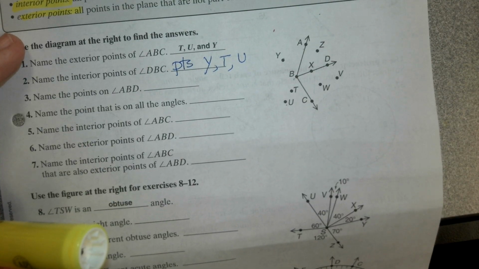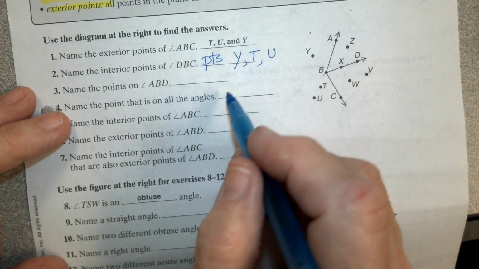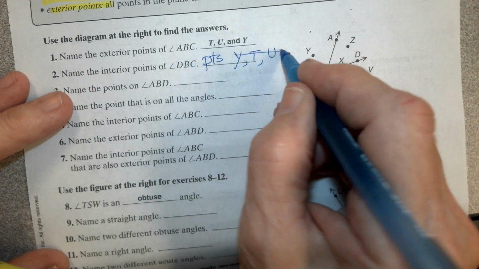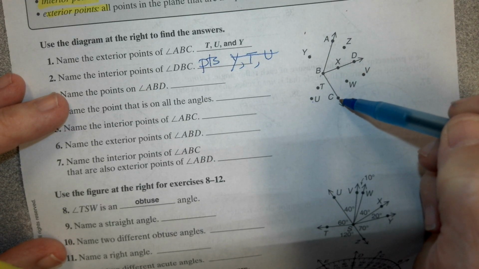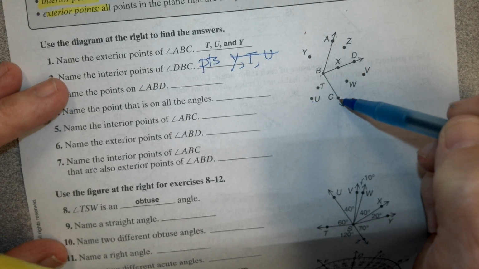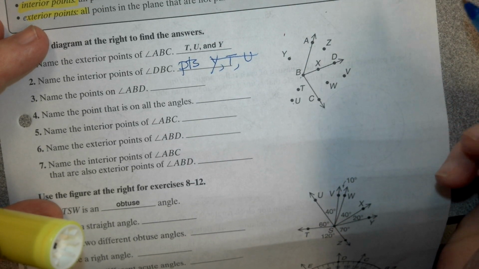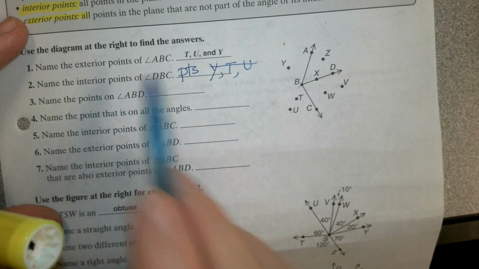Mrs., what do you put on the interior? Because it already has A, B, another one. Oh, okay, I goofed. Let me go ahead and do the points on the interior. Which ones are on the interior of ABC?